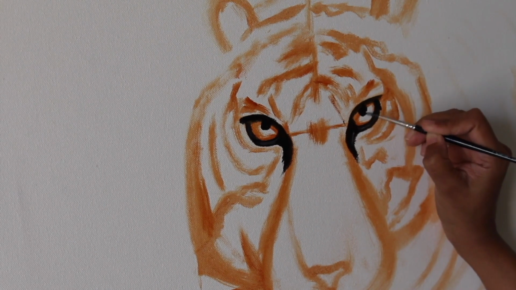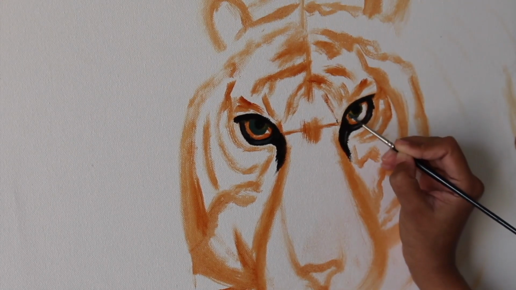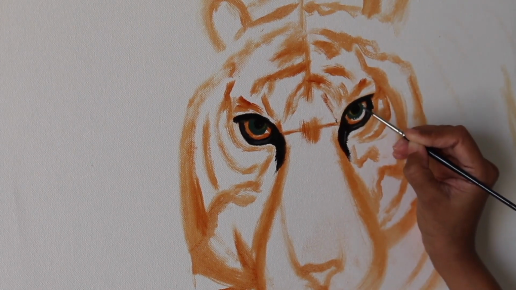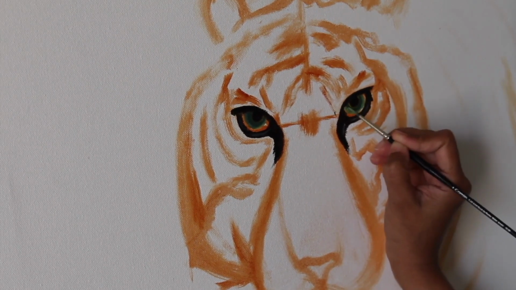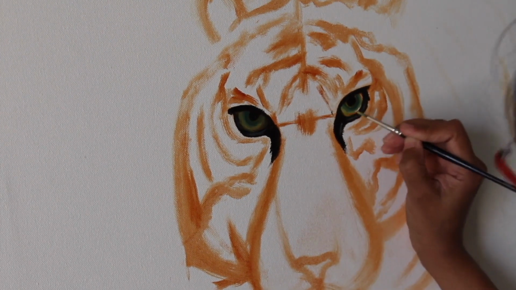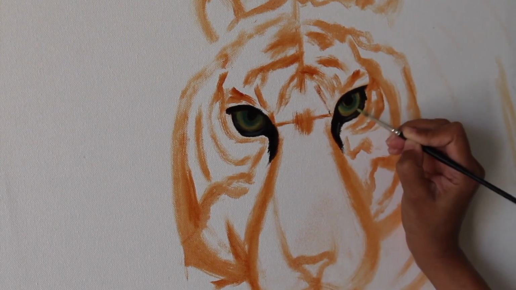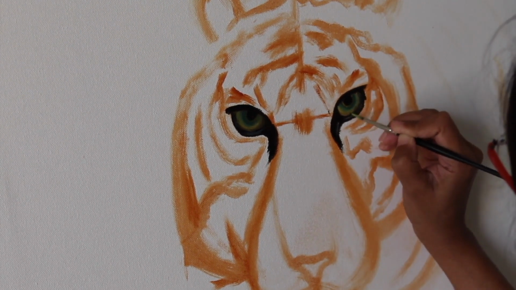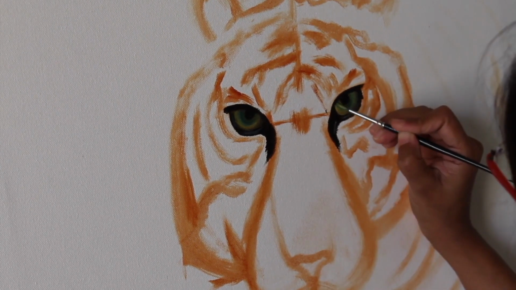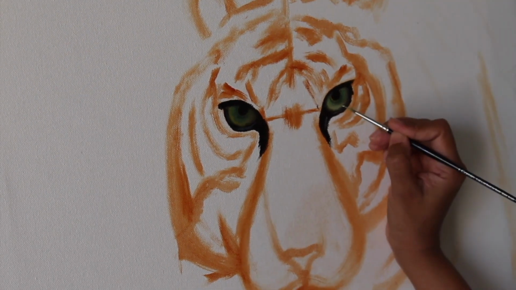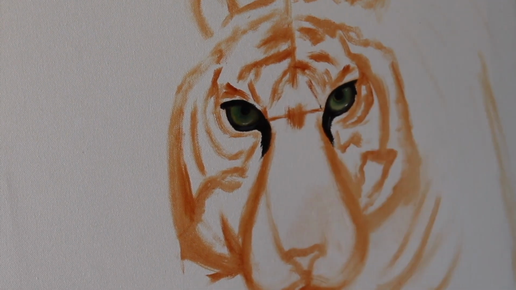First I'm painting the eyes of the tiger, and for this I have used black color for the outer sides, and for the inner section I have used yellow, camel blue, and black again for the pupil. I have also used a little bit of burnt sienna over here for the corners.